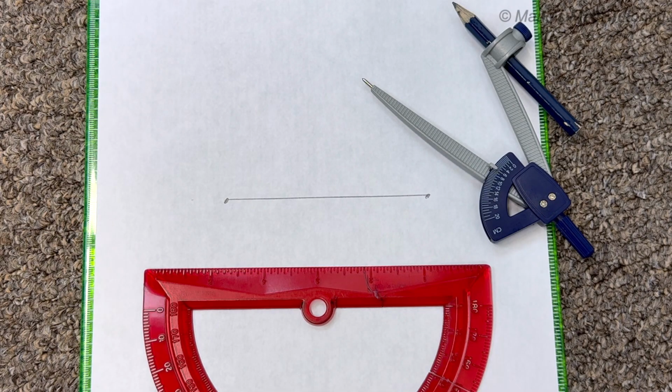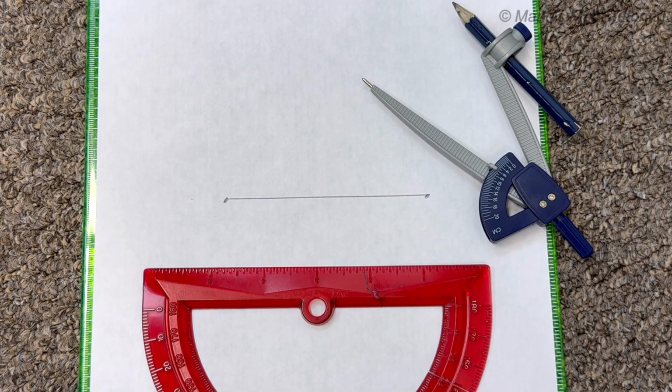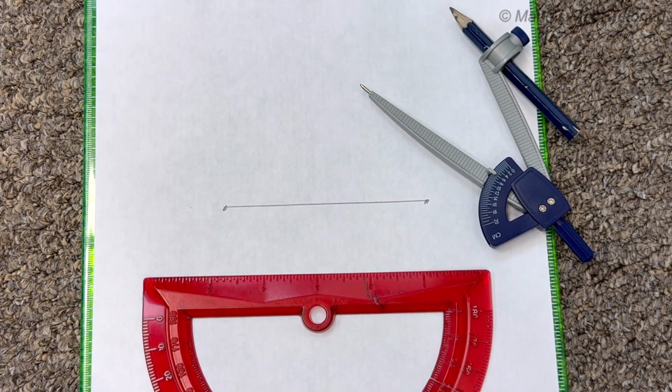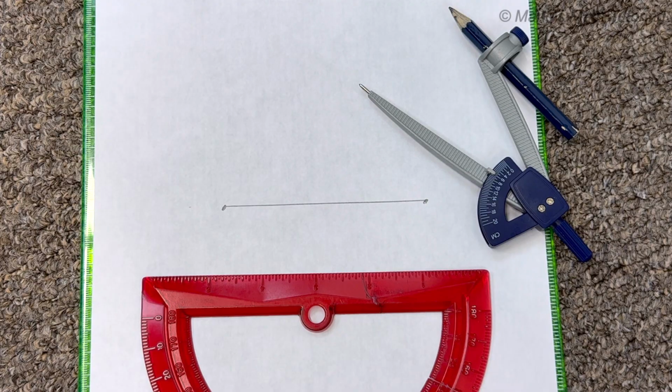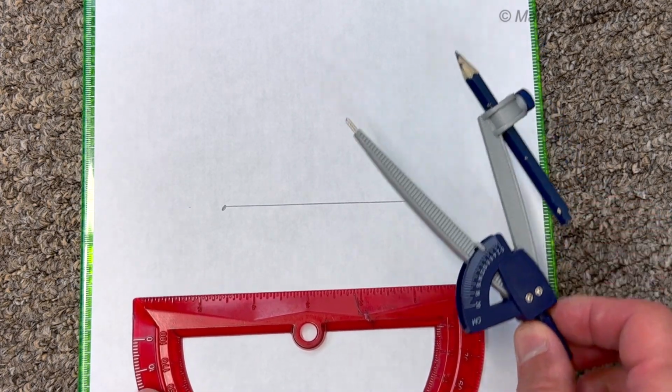In this video, you're going to learn how to do a construction of a perpendicular bisector using a compass and a straight edge. I'm going to show you how to do the construction first, and then I'm going to show you why it works. So let's go ahead and do this construction.